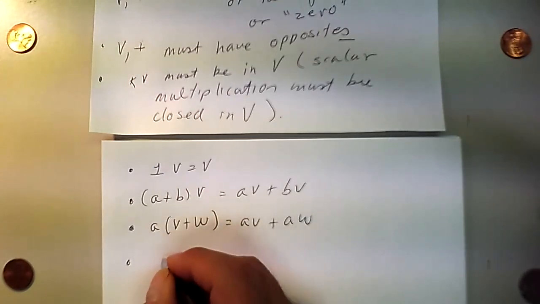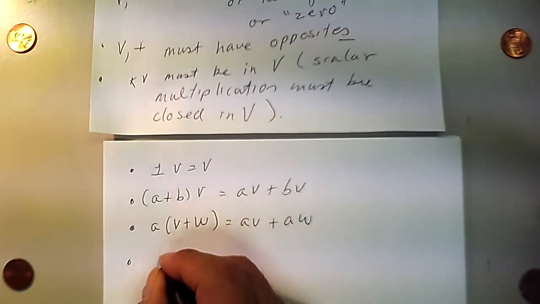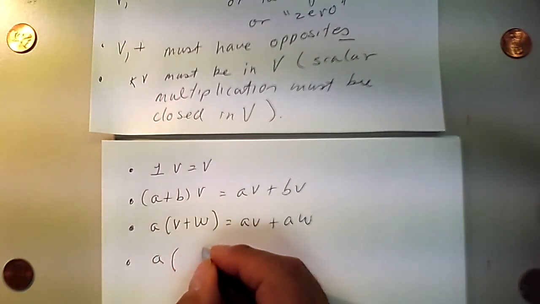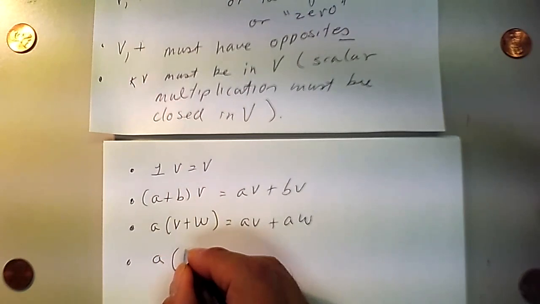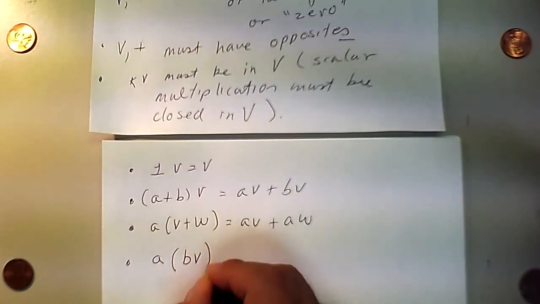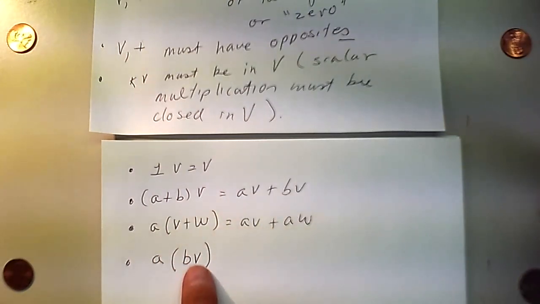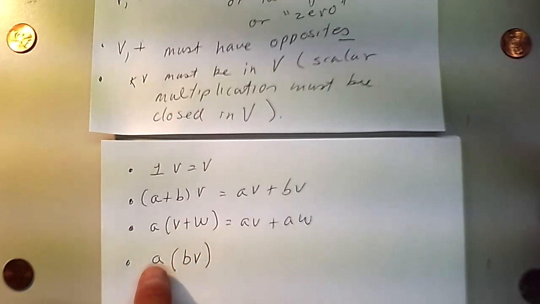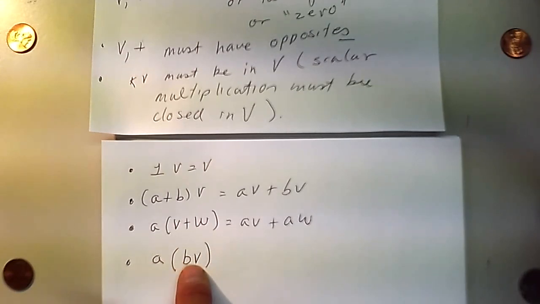What we mean by that is, if we do a scalar product of A times a vector who happens to be a scalar product of another scalar times a vector V, well, the multiplication between A and BV is between a scalar and a vector.